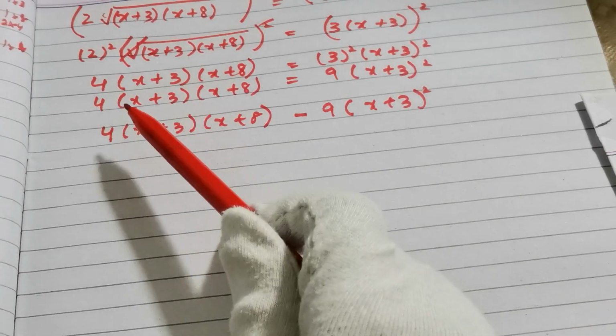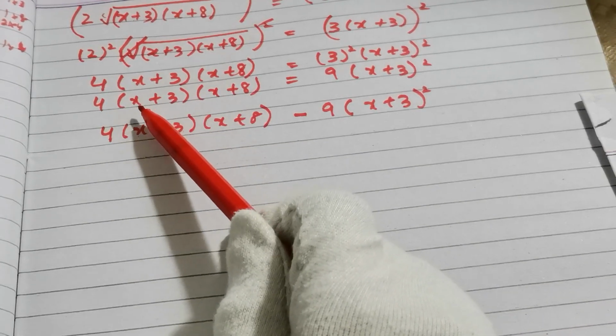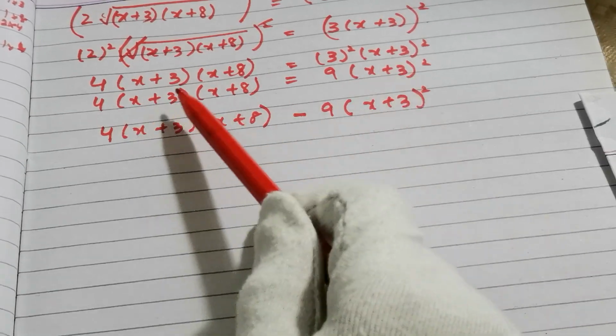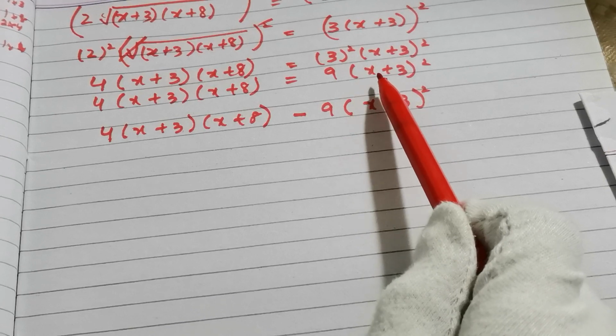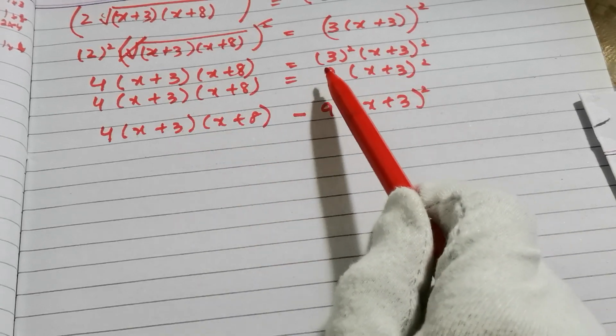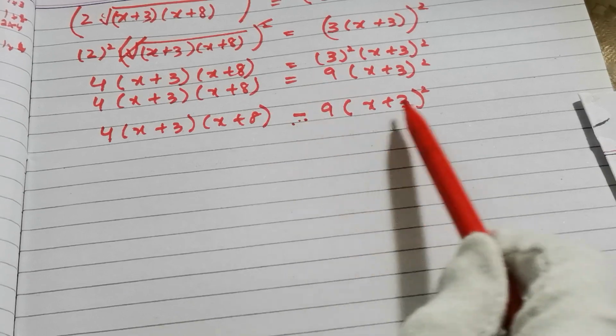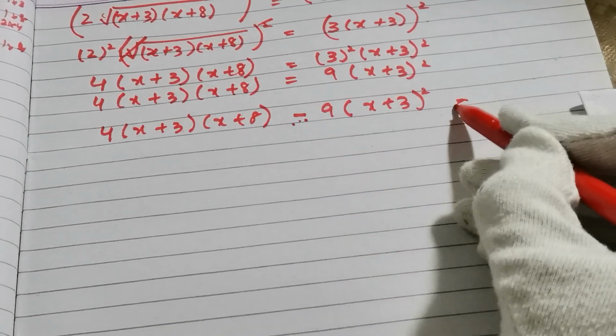Now next step. The last step was x plus c. I divided x plus c on both sides, but this is not a proper solution. What we will do is take this term to the left side. Positive 9 becomes negative 9, so this whole term, minus 9, is equal to 0.